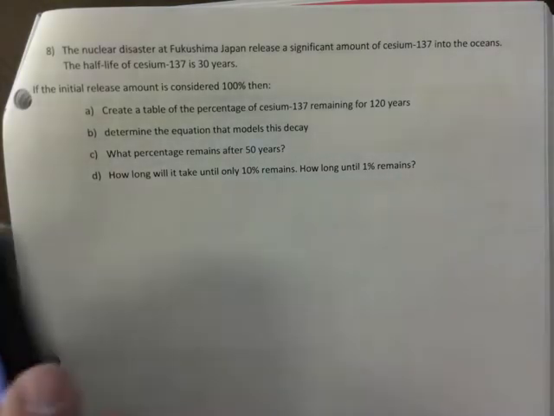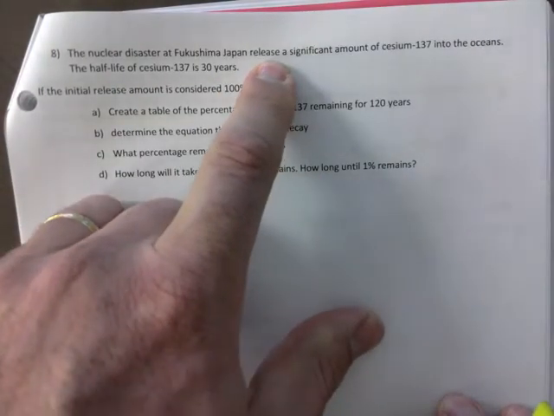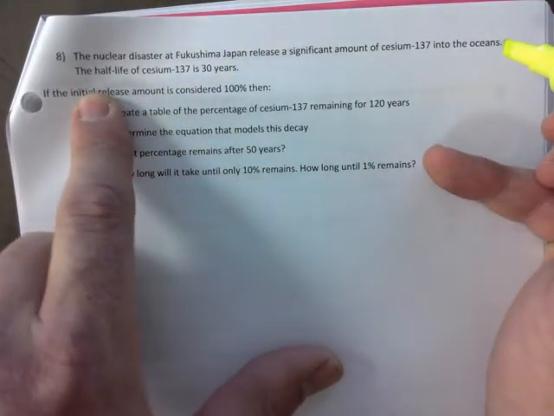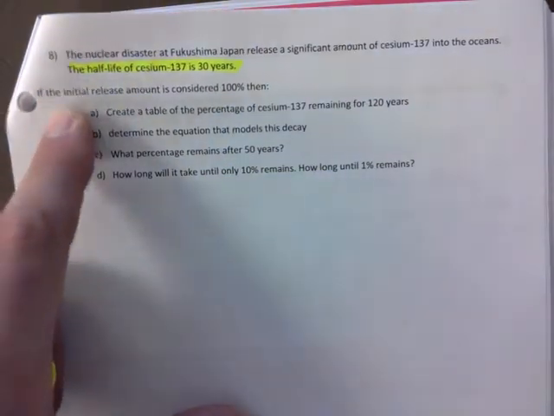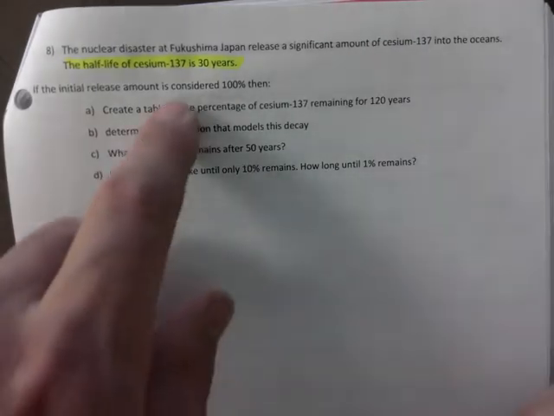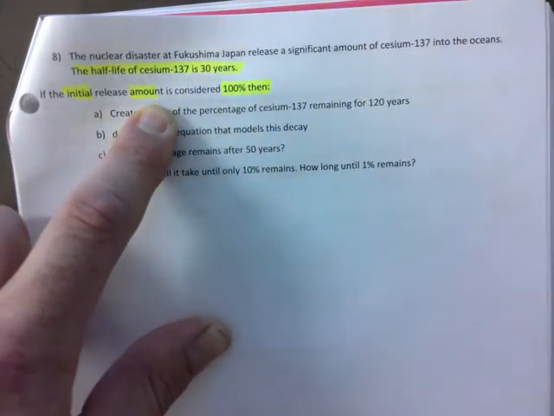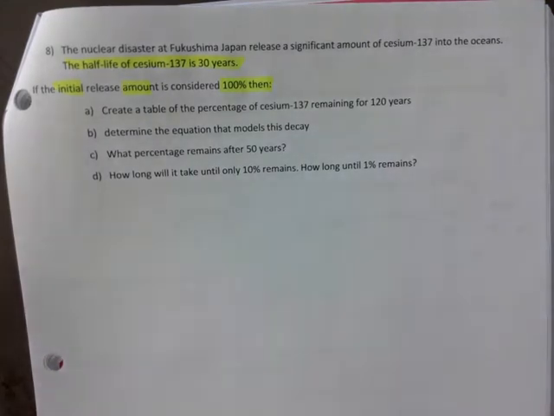Okay. So the nuclear disaster of Fukushima, Japan released a significant amount of cesium-137 into the oceans. The half-life of cesium-137 is 30 years, right? If the initial release amount is considered, right, the initial amount is 100%, then create a table of the percentage of cesium remaining for 120 years.